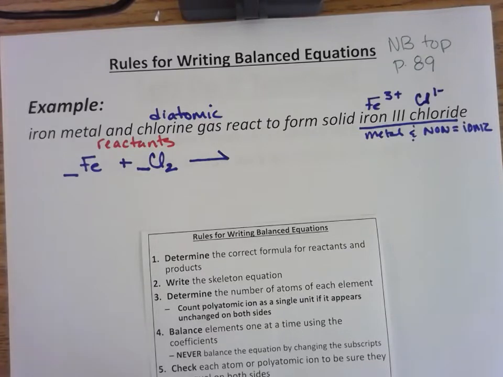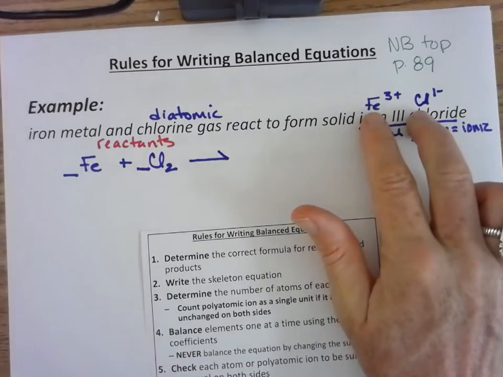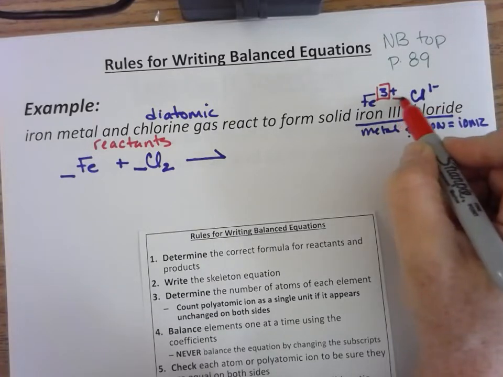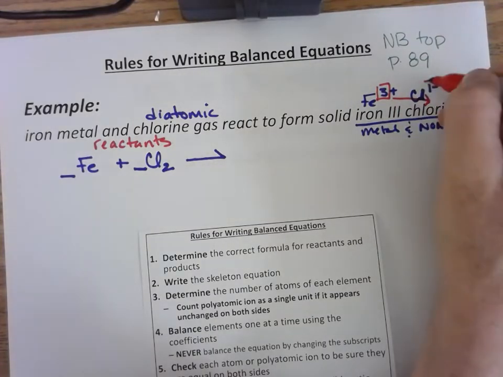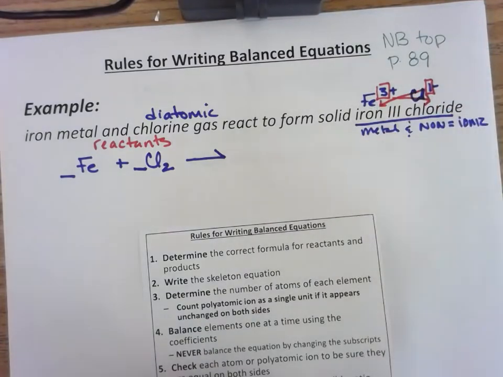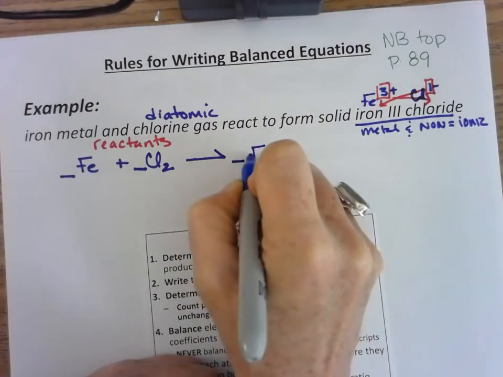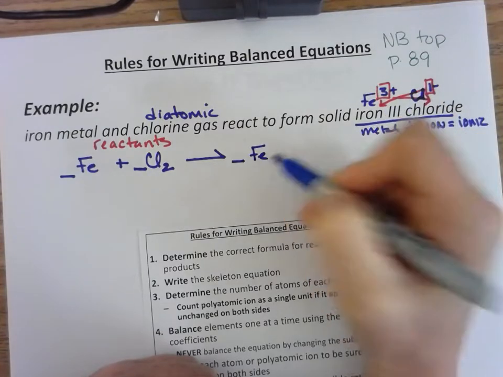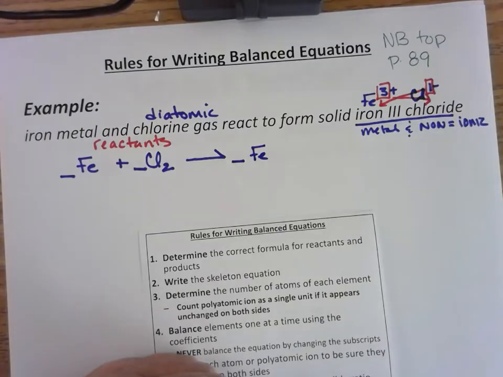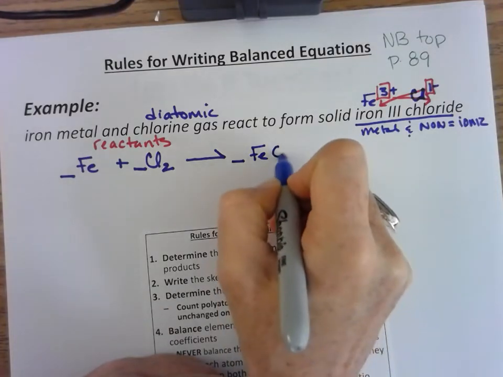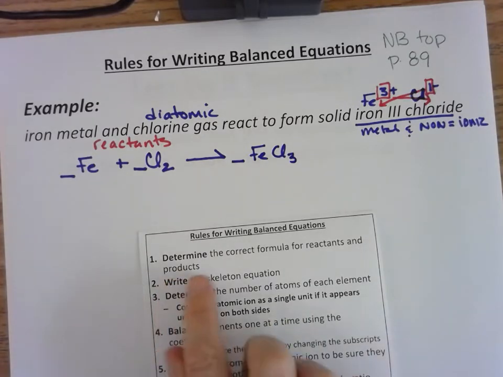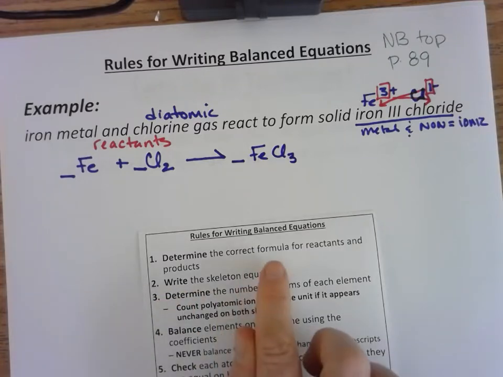Now at this point, I can do crisscross or least common multiple. So crisscross, I'm going to take the digit of the charge and make it the subscript for the other ion. So my formula becomes Fe, and this is a 1 because it's from the chlorine digit. So I'm going to have 1 iron, therefore I'm not going to write that because it's understood. And there are 3 chlorine ions in that compound. And I've just done step 1 as well as 2. So I have the correct formulas and I've written the skeleton equation.